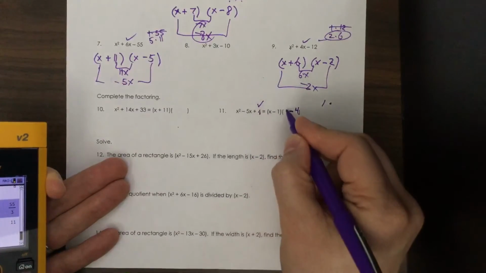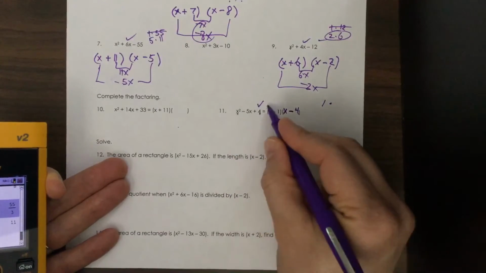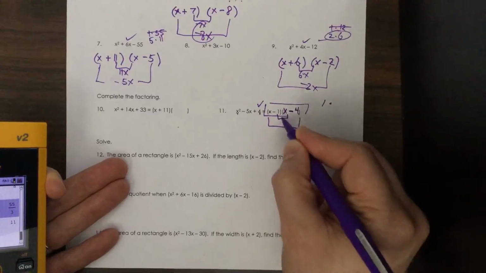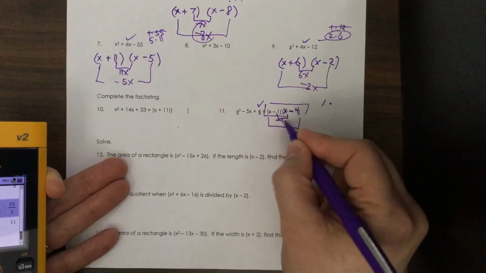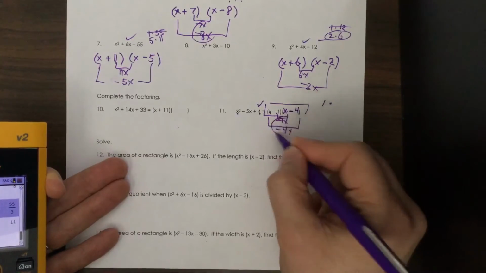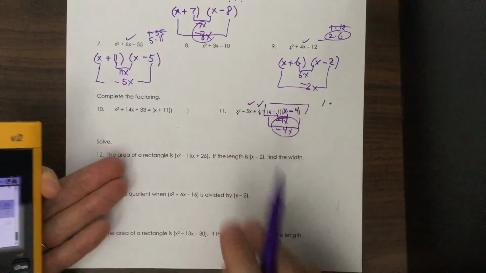Okay? And we know here we're going to have x. X times x is x squared. So here is our answer. They gave us half the answer. Let's do our check and make sure it all works. Negative 1 times x is negative 1x. Negative 4 times x is negative 4x. When I combine those terms, I get negative 5x, which is what I'm supposed to get.